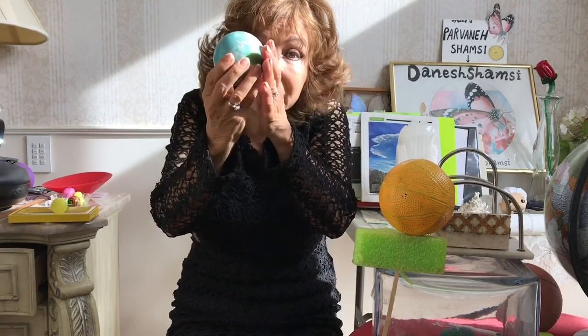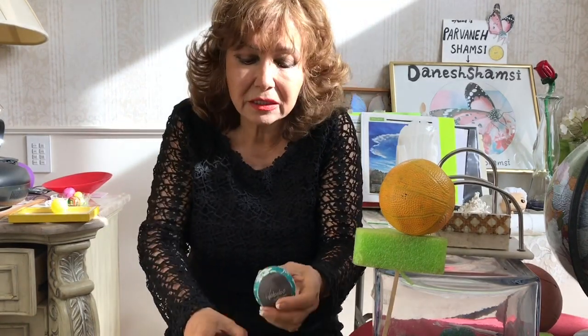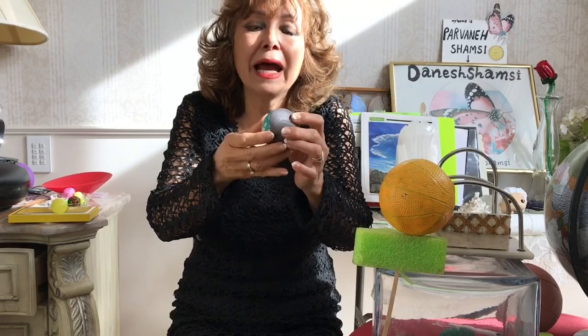That creates a centrifugal effect, meaning escape from the center. So that causes our North Pole and South Pole to become flattened. When the North Pole and South Pole are flat or a little bit dented in, our equator becomes fatter.